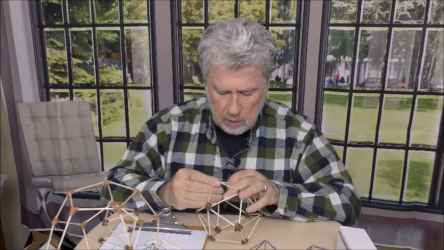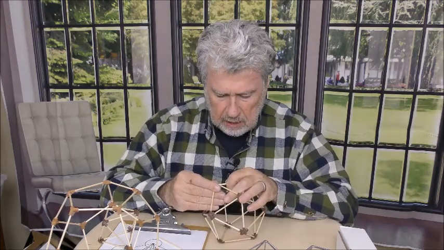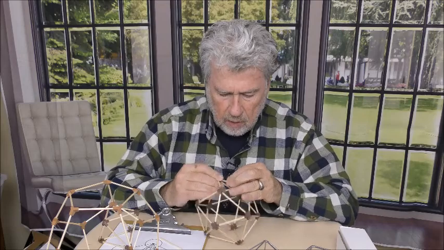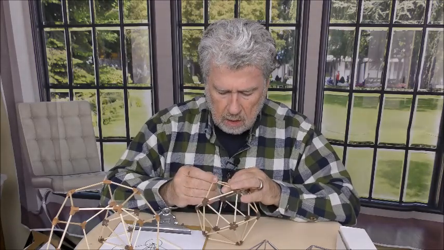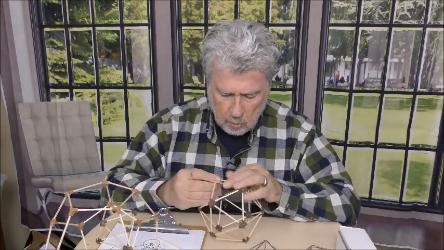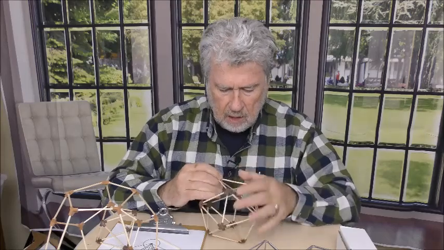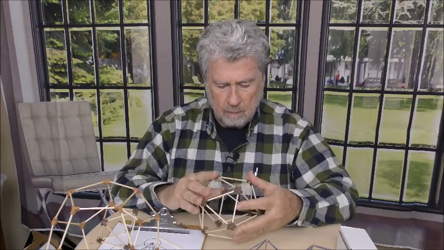So just leave these loose as you're getting all of them seated for the first time. And then once they're all seated, you can press them together and get the fit a little bit better. But there you go.